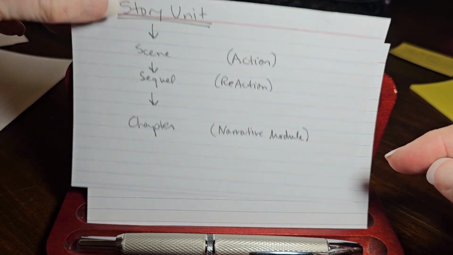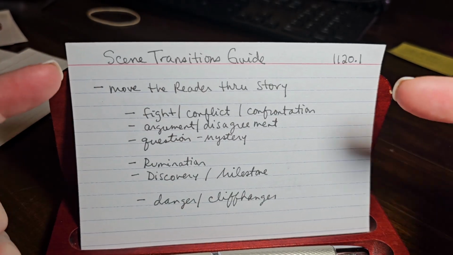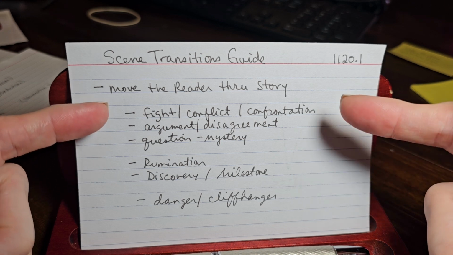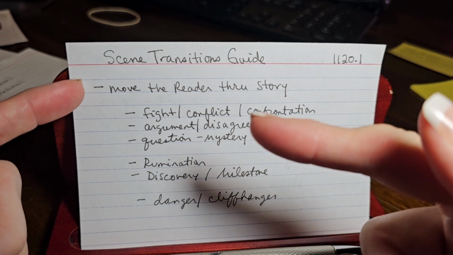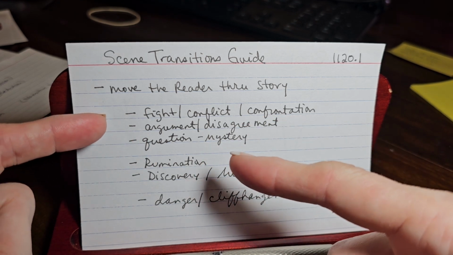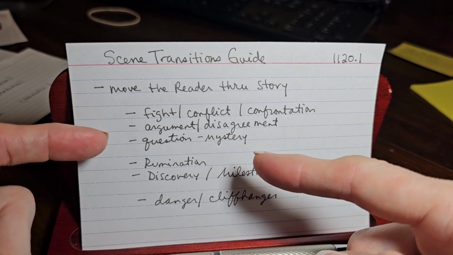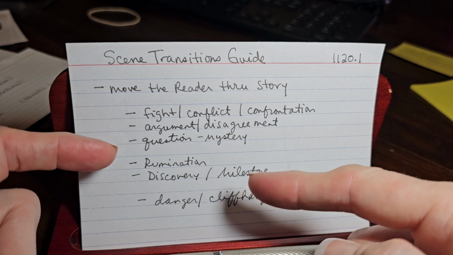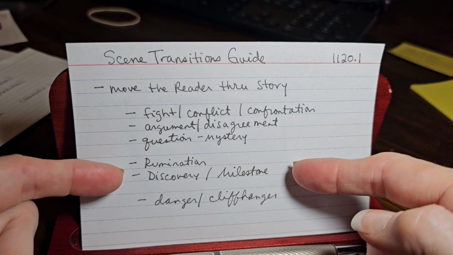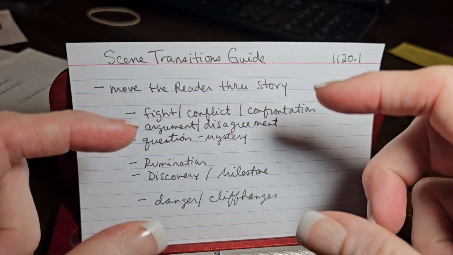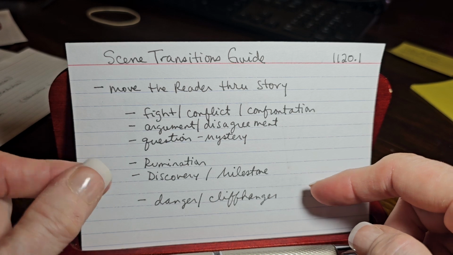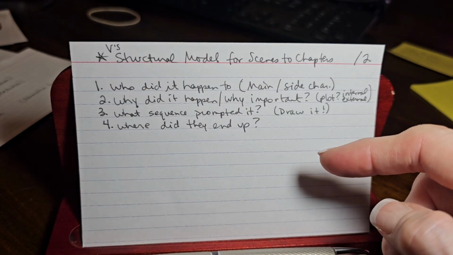Now, let's look specifically. When I was talking about scene transitions back in the guide, I was telling you about scene transitions are what move a reader through the story. You can use a fight or a conflict, an argument, a disagreement. You can ask a question, introduce a mystery. It can be a rumination where your character's thinking about things. It could be a discovery or a milestone, like I like to think of the middle part of your story as discoveries and milestones. Or it could be danger or a cliffhanger. There's lots and lots of transitions out there.